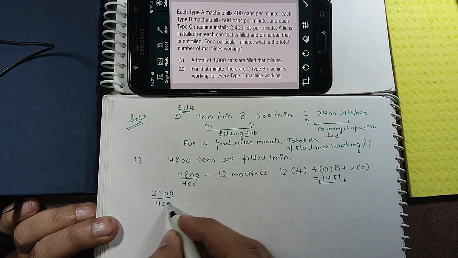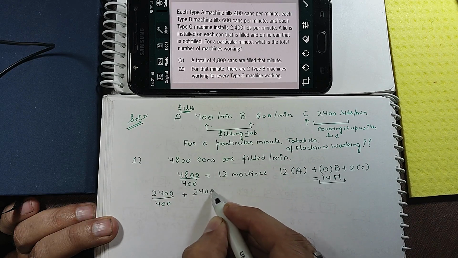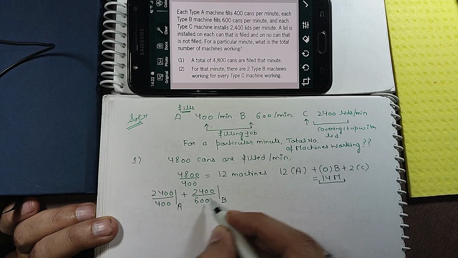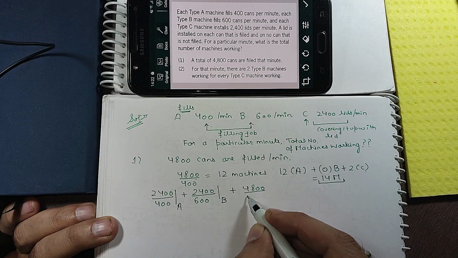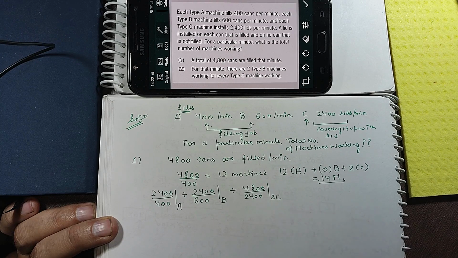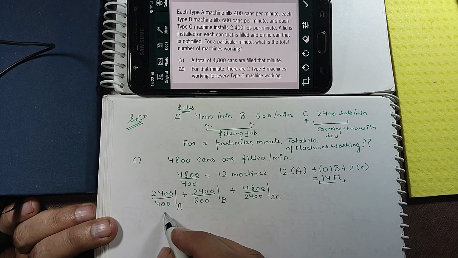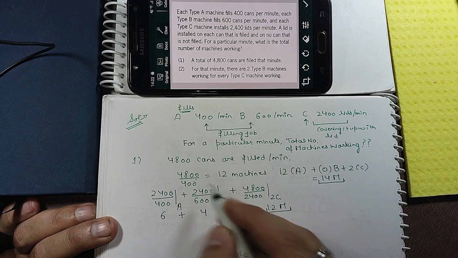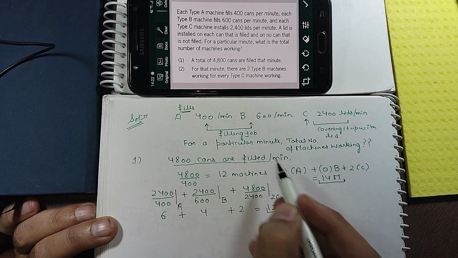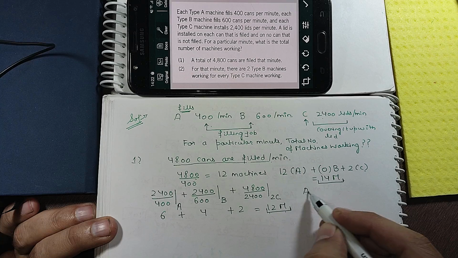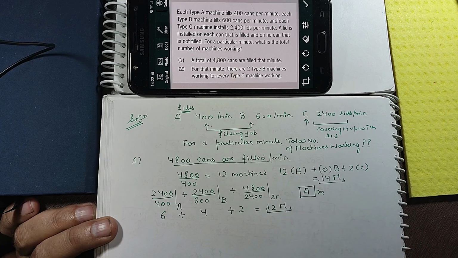machine A, which has a rate of 400, plus the remaining 2400 are filled by B, which has a rate of 600, plus 4800 are filled by C, so we will be requiring 2 machines of C. Now this becomes 6 plus 4 plus 2, so this becomes 12 machines. Now for the same task of 4800 cans filled per minute, we are having 14 machines or 12 machines, so we can say that statement A is not sufficient to answer our question.